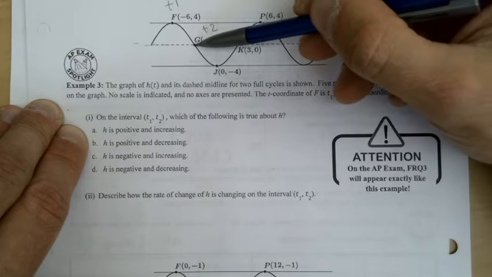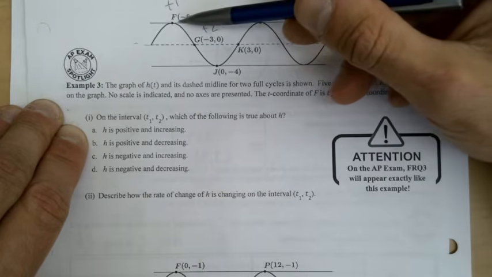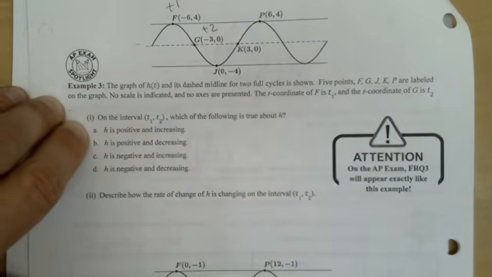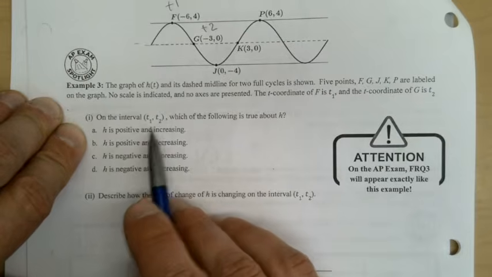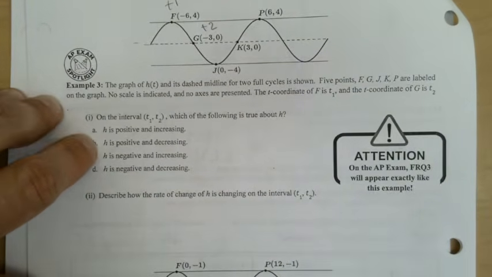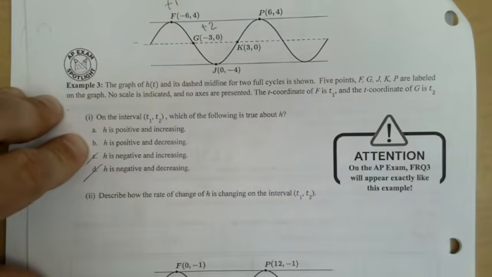The slope is a negative slope. Is it getting more negative or less negative? It's becoming more negative. So on the interval from t1 to t2, which of these would be true? Well, technically h is positive, so I can get rid of this and this.